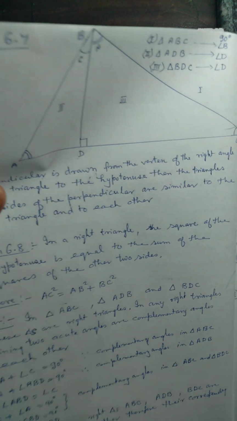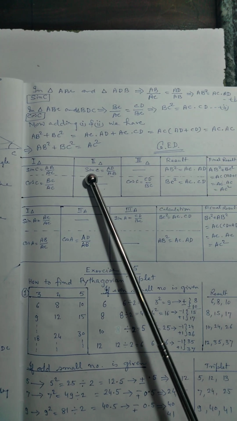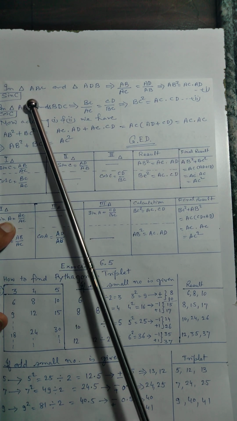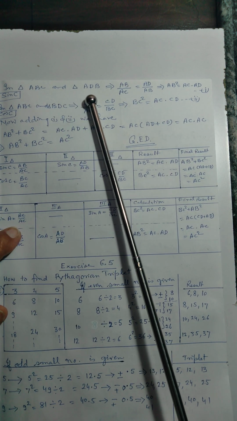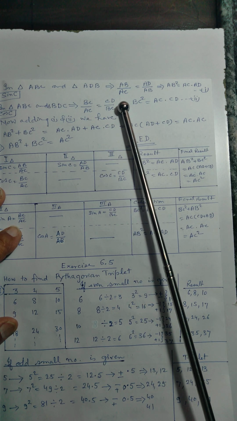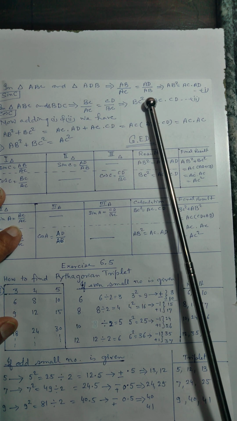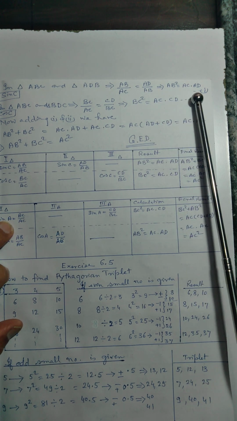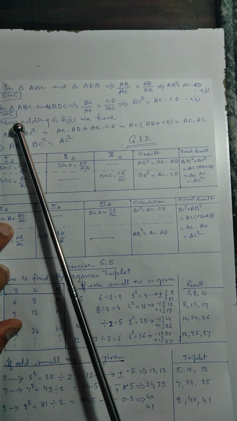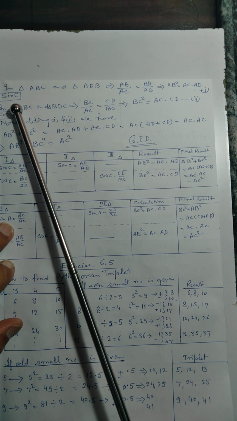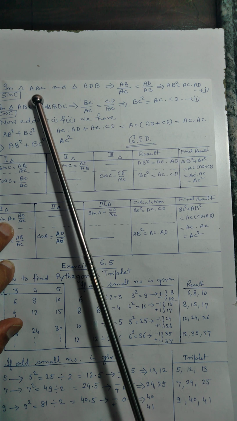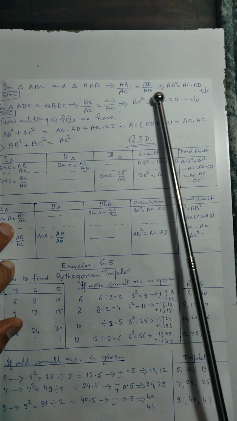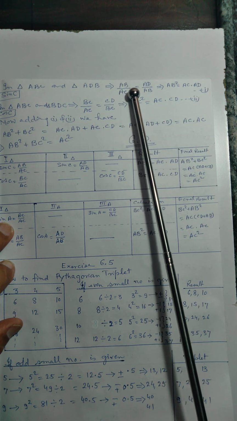Once the sides are proportional, we can just write it in the proportionate form. In triangle ABC and triangle ADB, AB upon AC is equal to AD upon AB. Just cross multiply it, you will get AB square is equal to AC into AD. You see, in bracket I have written sin C. Means if you take the sine of C, then you will get the same result here. It is the ratio of that.